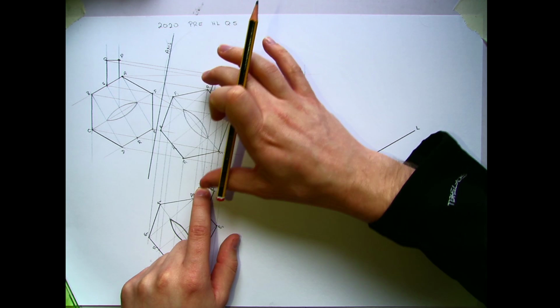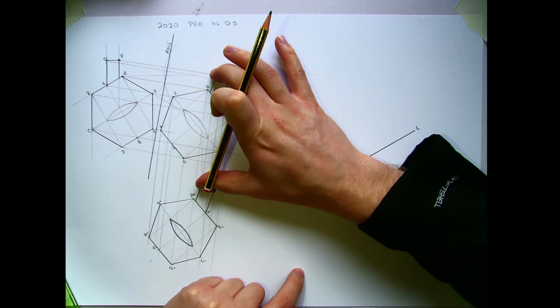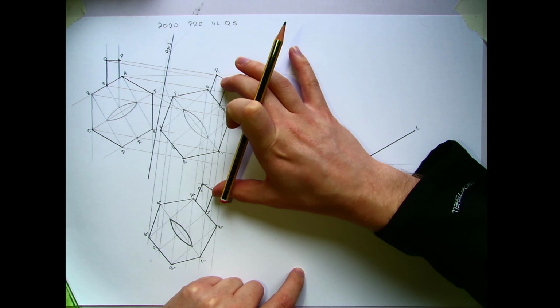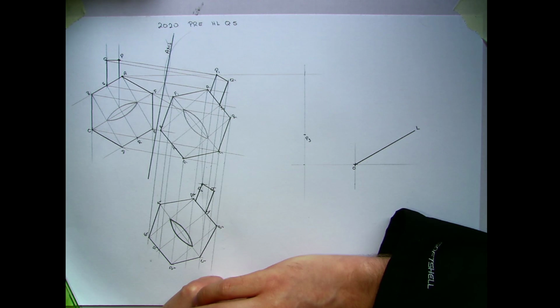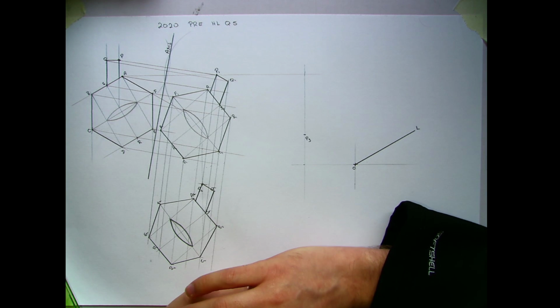Second part then that it gives us is the distance that it moves. So P1 to P2 is a fixed distance. Q1 to Q2 is going to be the same. B1 to B2, they're all going to be the exact same distance as P1 to P2.